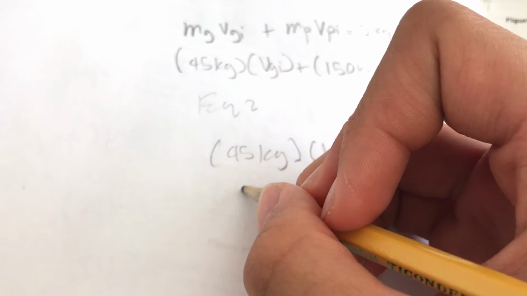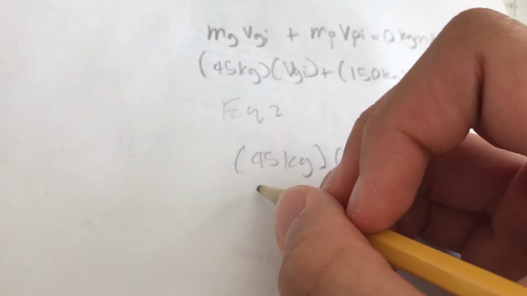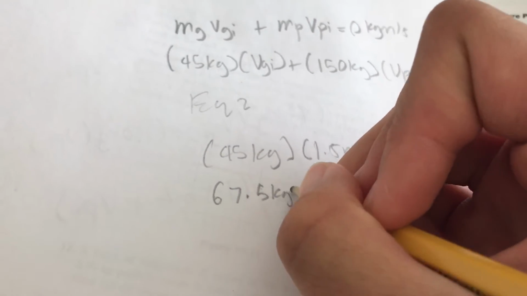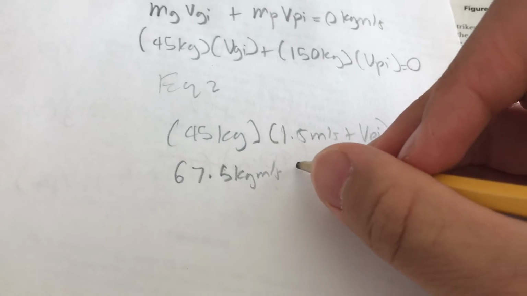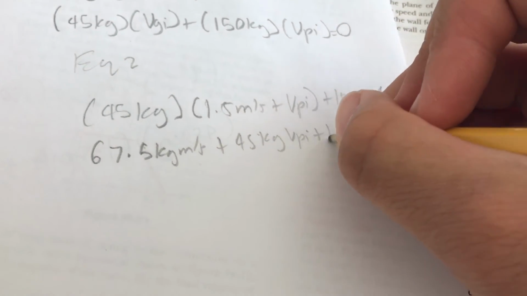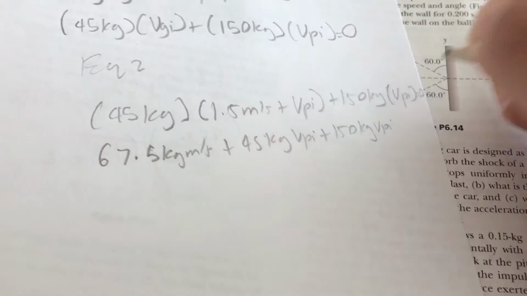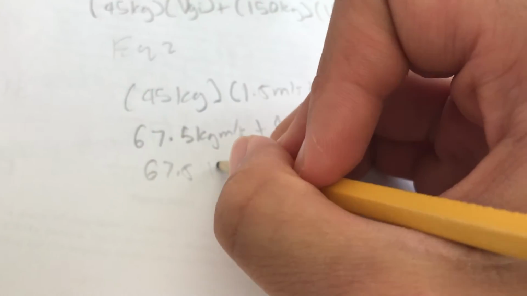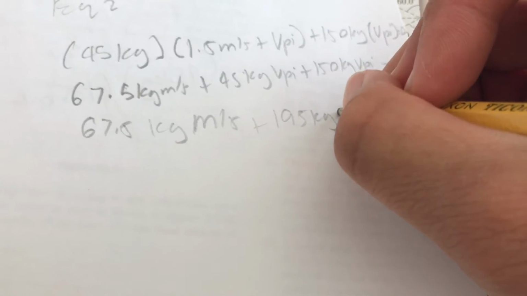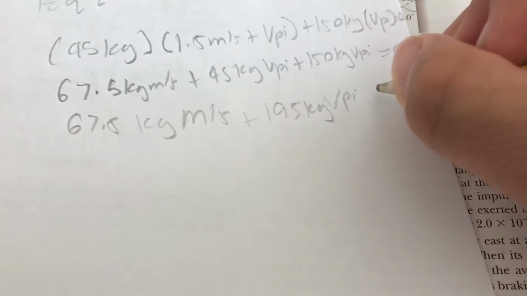If you just do the math in the calculator, or you can multiply them yourself if you want, you get 67.5 kilogram meters per second plus 45 kg V_PI plus 150 kg V_PI equals 0. And then you can add these two like terms together. So that'll be 67.5 kilogram meters per second plus 195 kg V_PI equals 0.